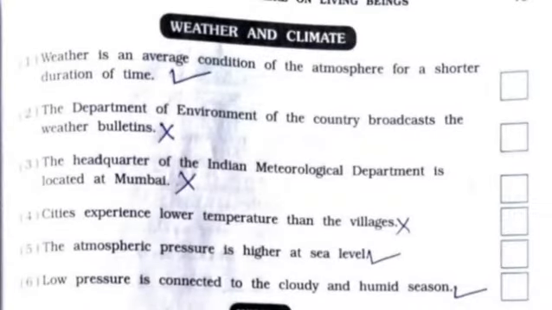Now true or false for weather and climate. First one, weather is an average condition of the atmosphere for a shorter duration of time, it is true. Second, the Department of Environment of the country broadcasts the weather bulletins, it is false. Third, the headquarters of the Indian Meteorological Department is located at Mumbai, it is false.